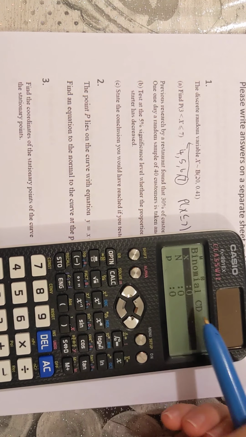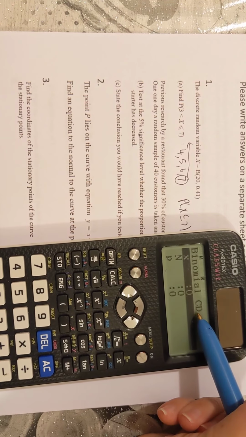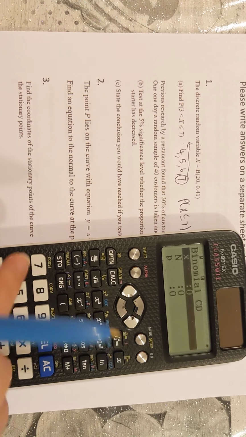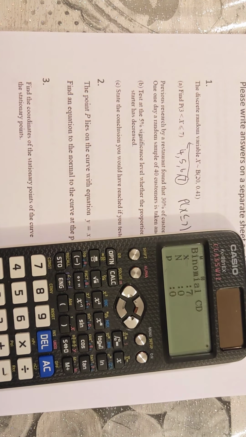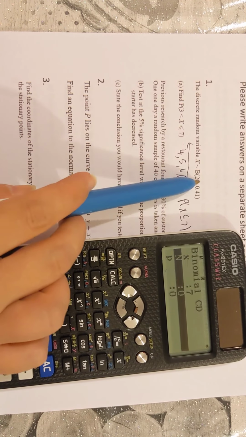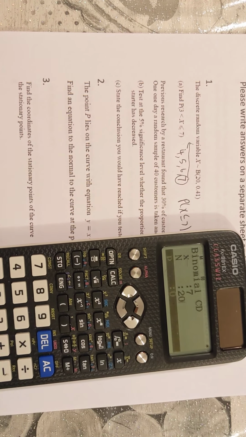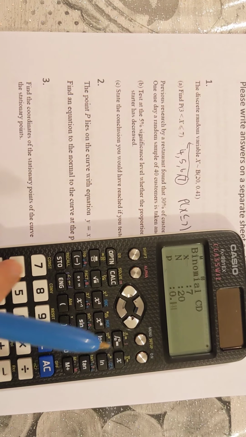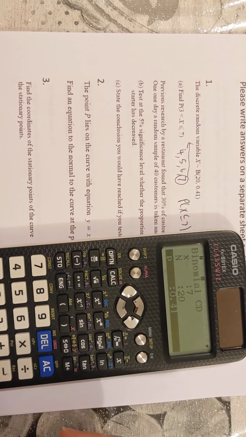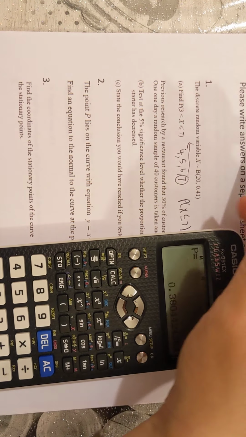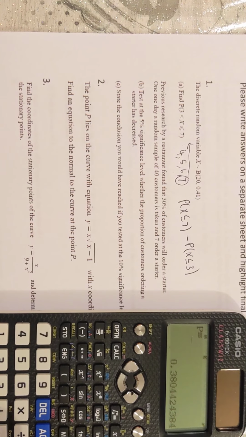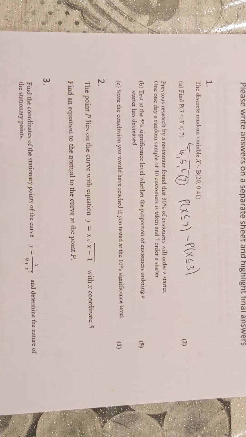X, because it's cumulative, these are all going to give you less than or equal to probability, so you just put in 7 here for x because you want less than or equal to 7. N is obviously this number here, so the 20, and then 0.41. So that is just going to give you the answer to this one here. You're then going to have to do the same thing for 3 and then take them away.